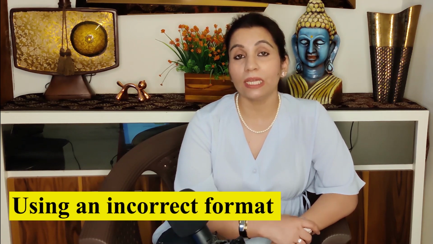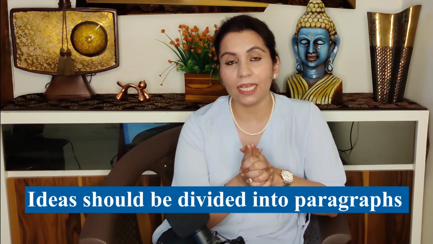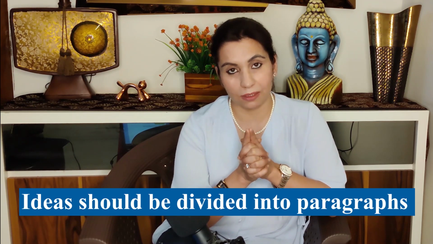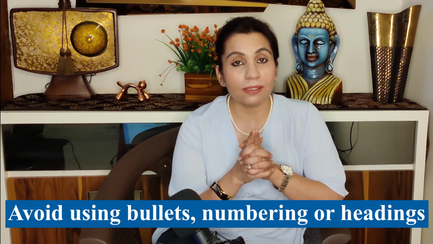Now the second mistake that the students normally make is using an incorrect format. Writing task 2 requires the student to use the essay format in writing that particular section. So that format should be followed, and your ideas should be divided into paragraphs. This is the first and the foremost thing. And the second thing that should be avoided in the format is the use of bullets, numberings, headings or any subheading. They should not be used in the writing task 2.